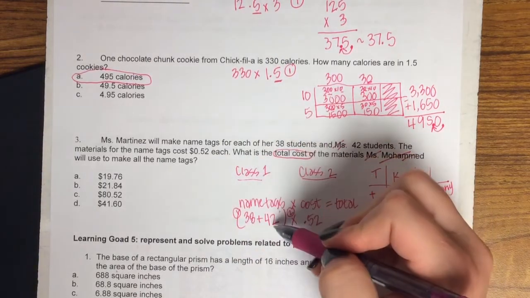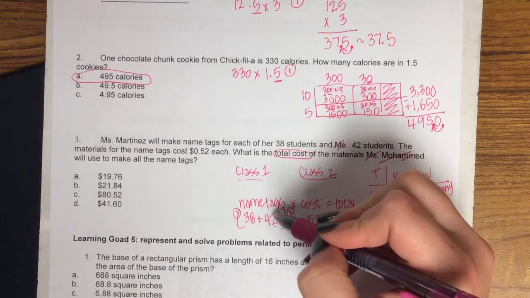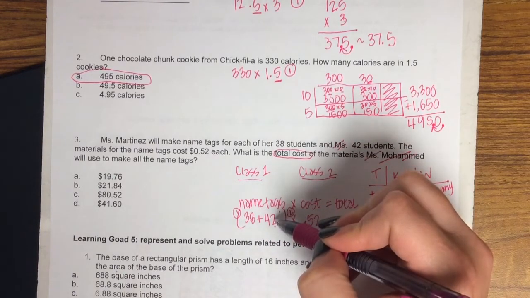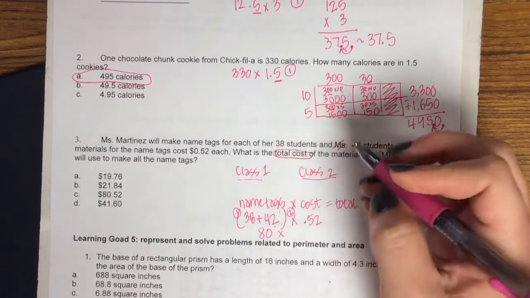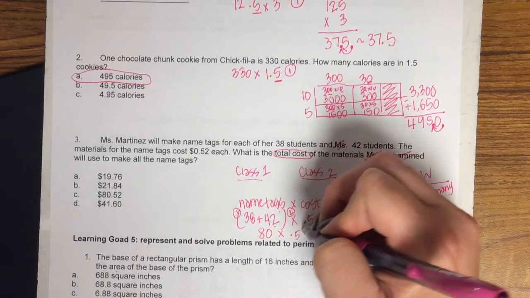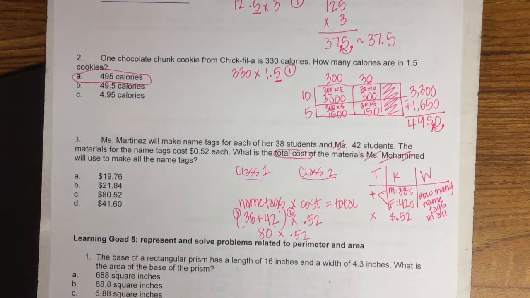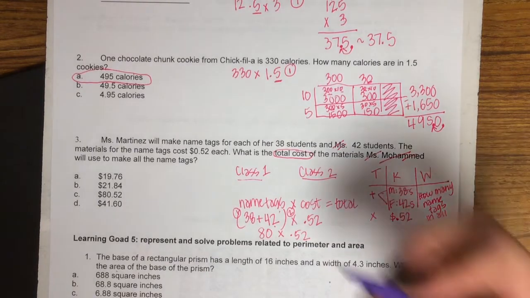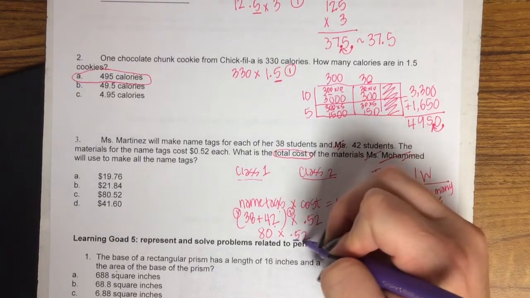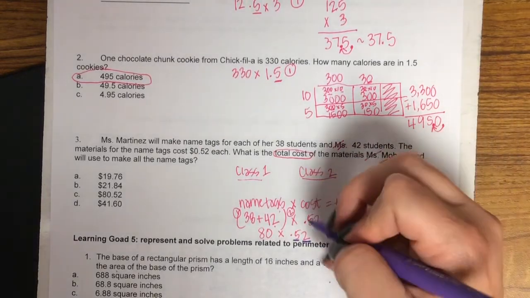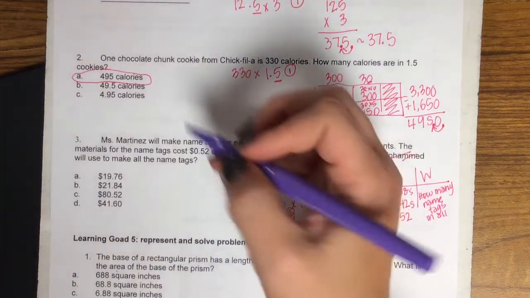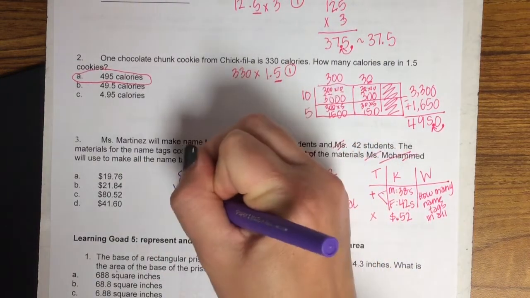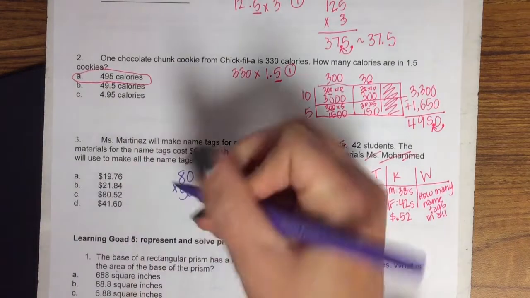So if I add 38 and 42, I know that 38 plus 2 is 40, and 40 plus 40 is 80. So I'm going to be multiplying 80 times 52 hundredths. Going back to my strategies up top, I need to figure out how many decimals. So if I underline, this time I have 2 digits behind a decimal. Now I'm just going to multiply 80 times 52.